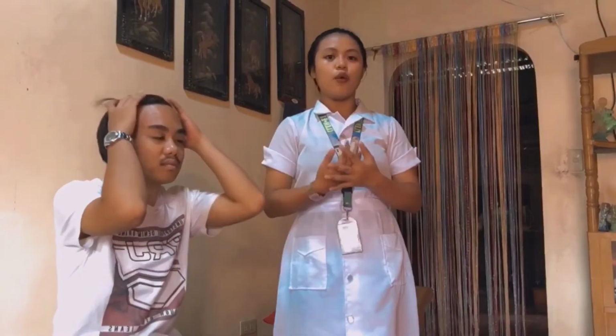Now we will proceed to assessing the fine motor test for the upper extremities. First is the finger to nose test. So ask the client to abduct and extend the arms shoulder high and rapidly touch the nose alternately with one index finger and then the other. Have the client repeat the test with eyes closed if the test is performed easily.